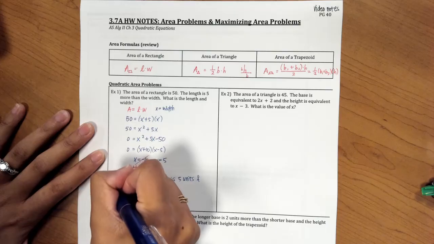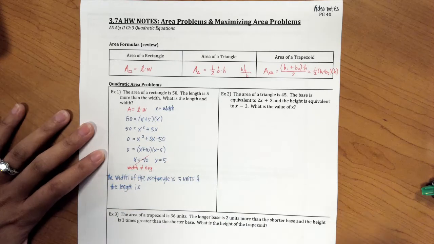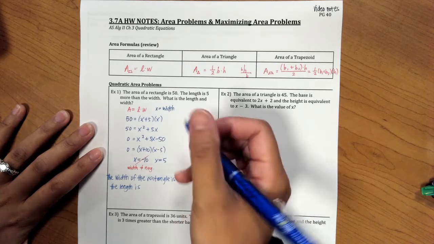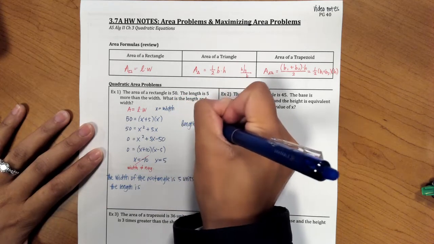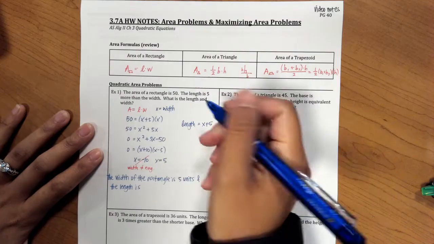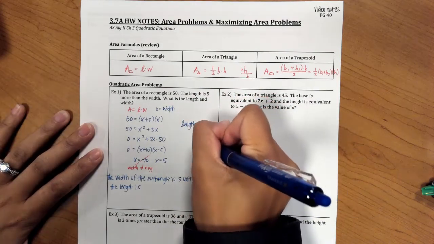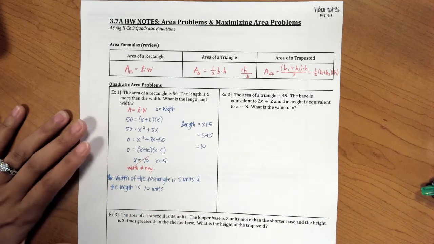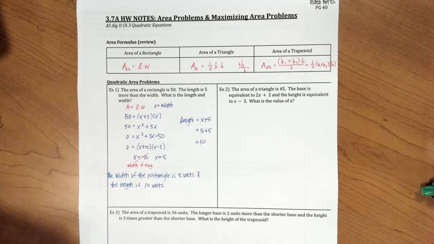And the length of the rectangle is, let's see, now we have to plug it back in. We take length equals x plus 5, so it equals 5 plus 5, which is 10. That sentence is your final answer. So now let's continue and keep going. I think this next one is exactly the same.